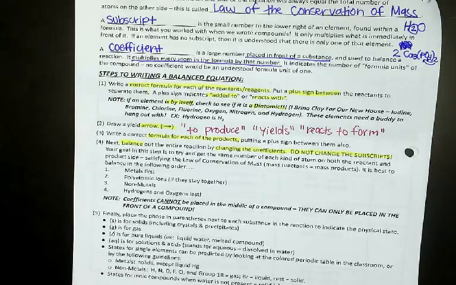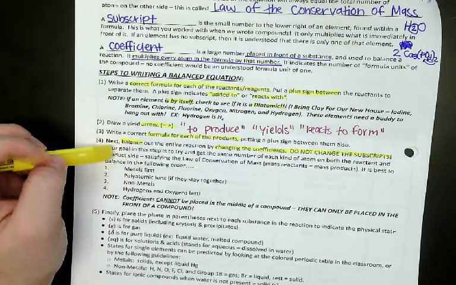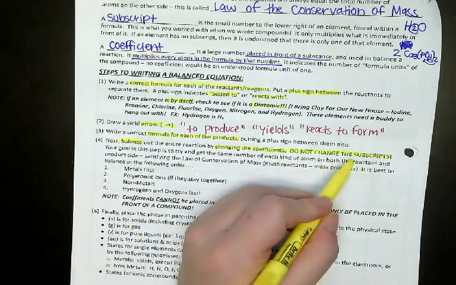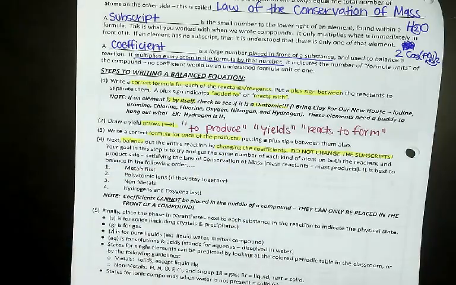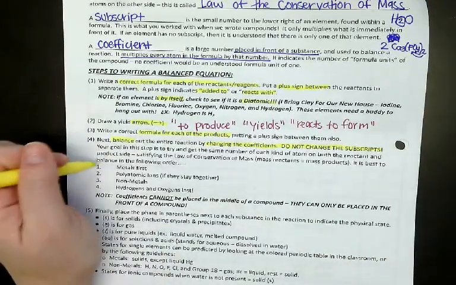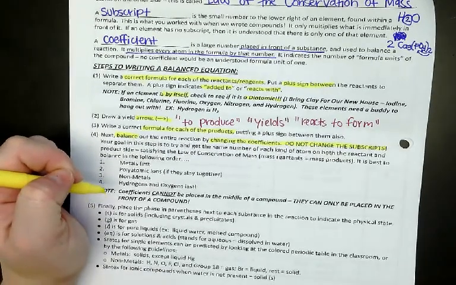Now, the tricky part about this is that the 2 in front may change the hydrogens, but it may change a chlorine too. Okay? So then you have to go back and balance chlorines. And go back and forth. That's why it's called balancing. Back and forth. Now, your goal in this step is to try to get the same number of each kind of atom on both the reactant and product side, satisfying the law of conservation of mass. Okay? It's best to balance in the following order. So, I'm going to show you what I do to balance. I'll list underneath the arrow.